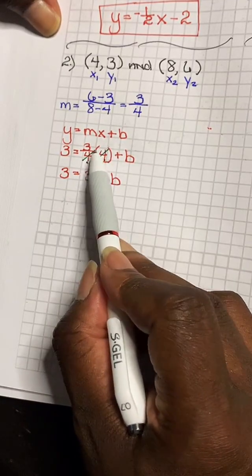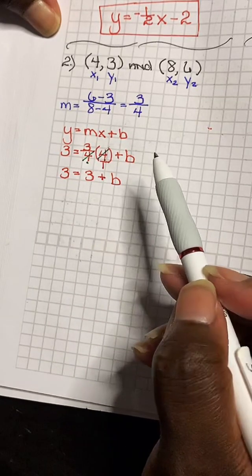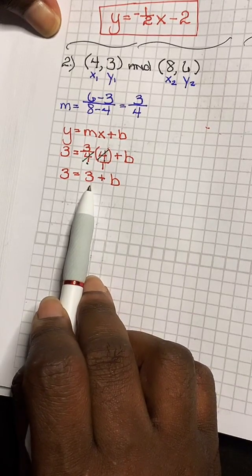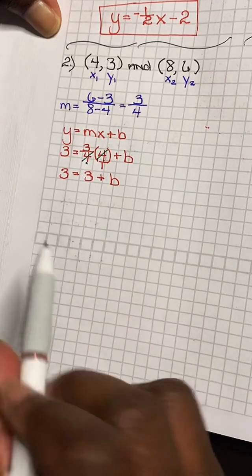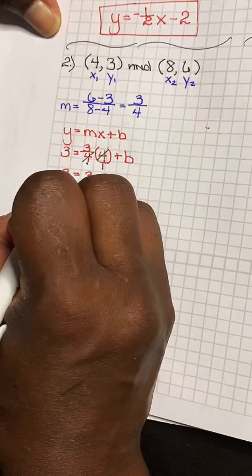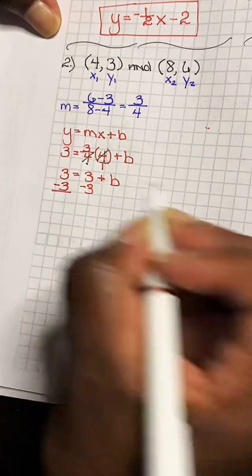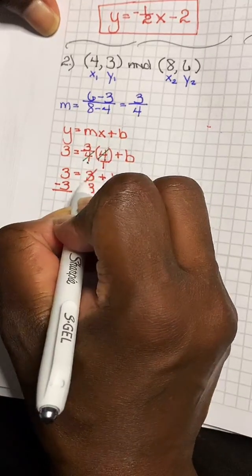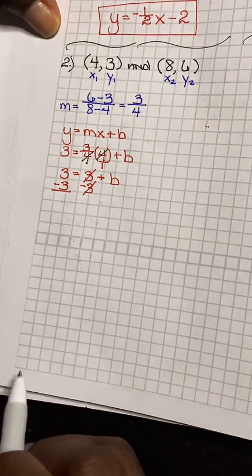And then what's left over is 3 over 1. But 3 divided by 1 is just simply 3. And now we're going to subtract this 3 on both sides. The reason why, we want to get b by itself. So 3 minus 3 gives me 0.